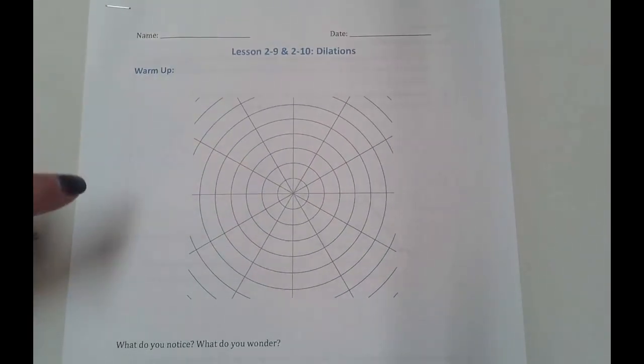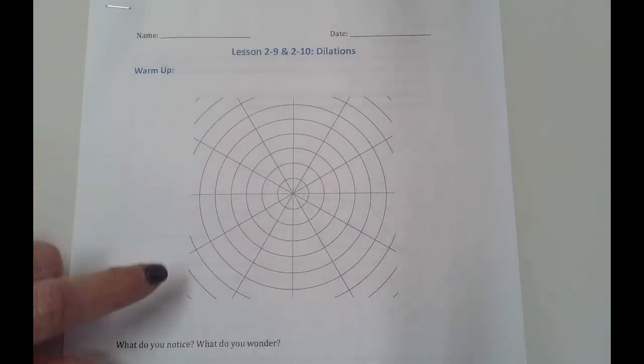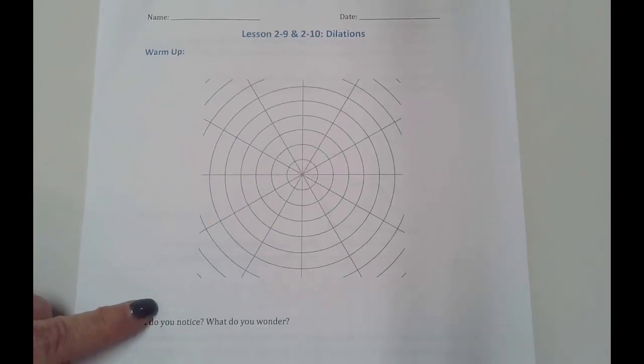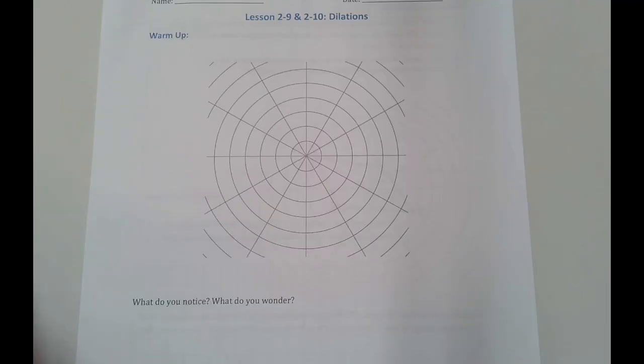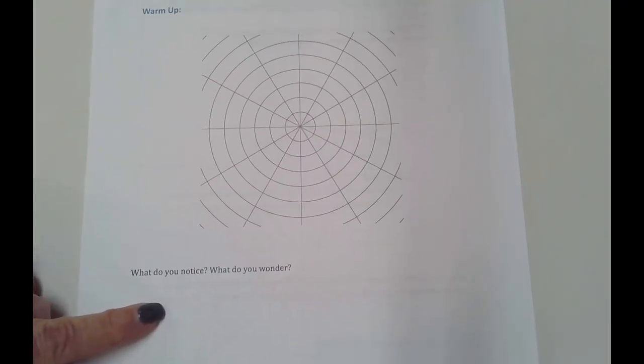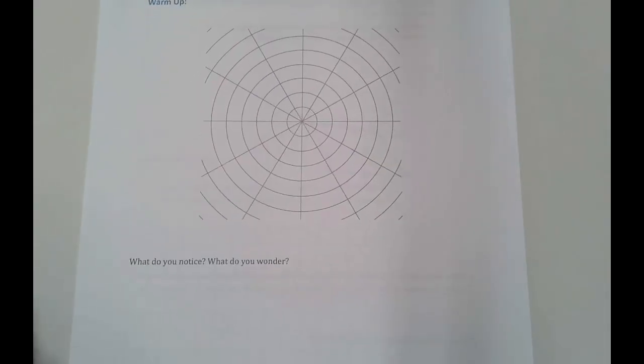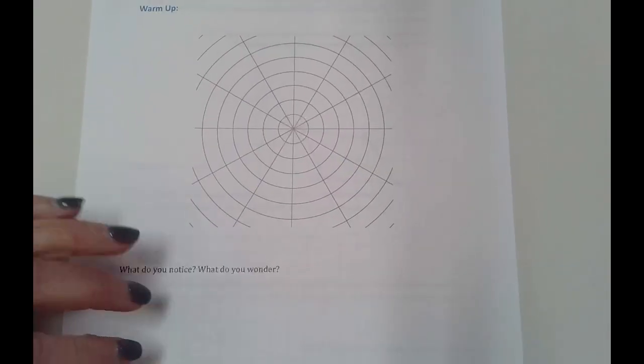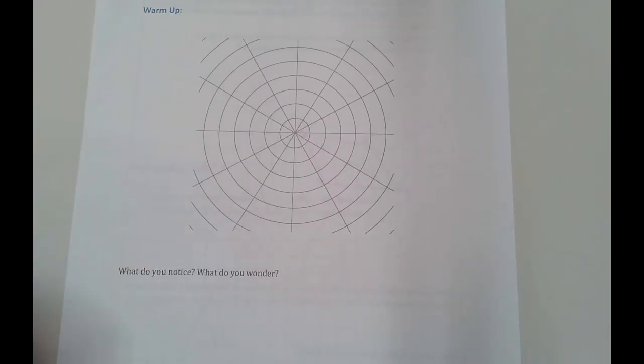All right, so your warm-up for today is this image. I want you guys to take about 5 minutes. I'm going to set about a 5-minute timer, and I want you to look at it and make a little list. You can do some bullet points of what you notice about the image and then what you wonder. So pause this video and work on that, and then come right back and we'll see if we have some of the same stuff listed.